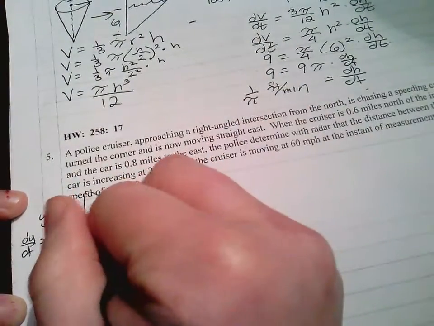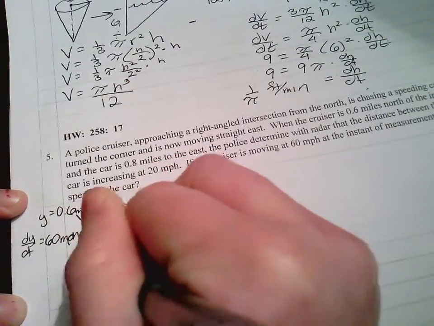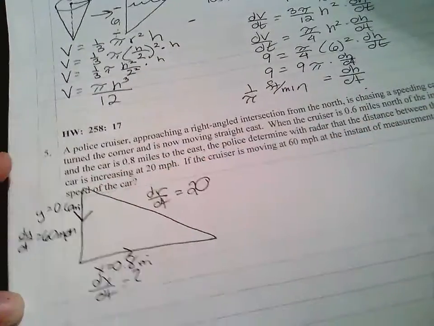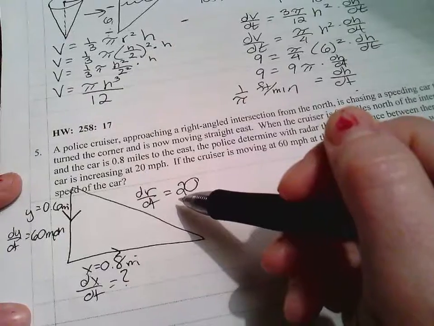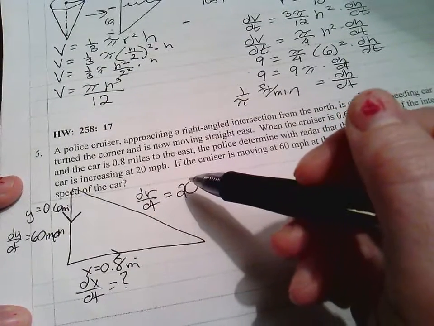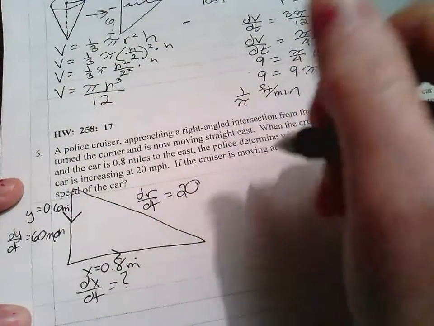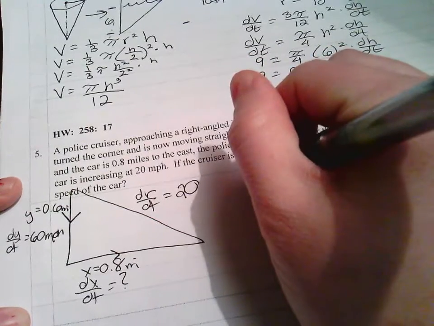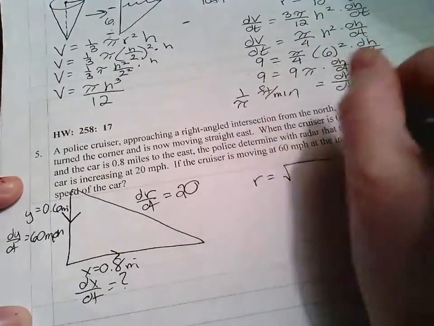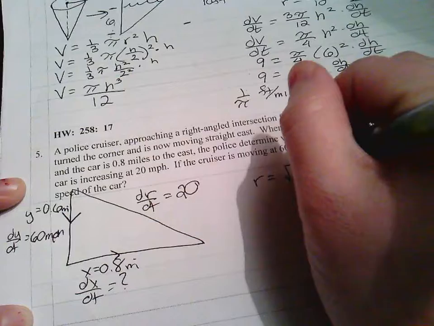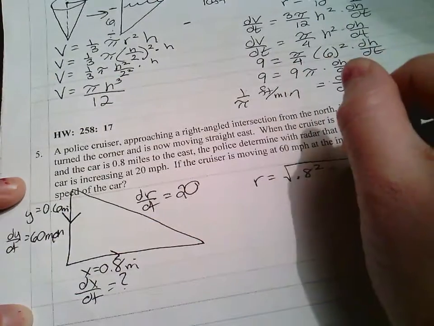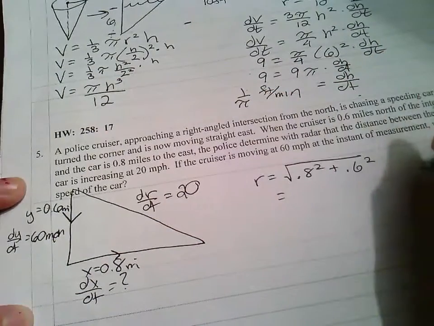So you're looking for dx over dt. So we need to find r. r is the square root of x squared plus y squared, so that's 0.8 squared plus 0.6 squared, which turns out to be 1.